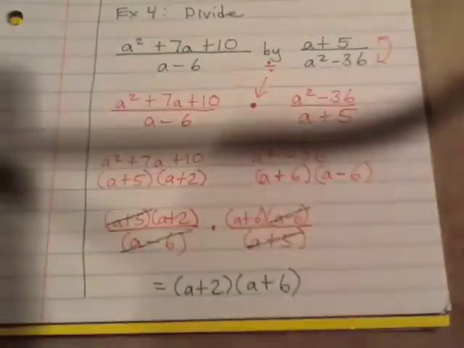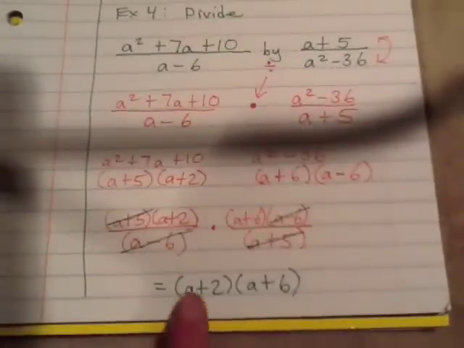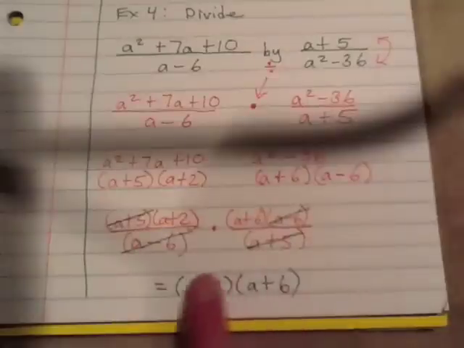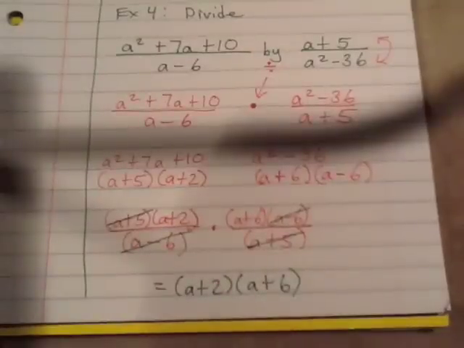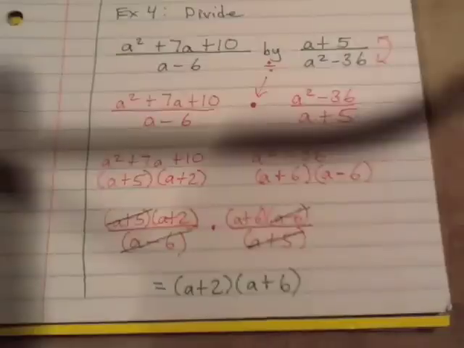And again, if you were taking something like a multiple choice test and the answers were written in some form, you would have just multiplied these out and looked for what was the same. Let's try one more of those.